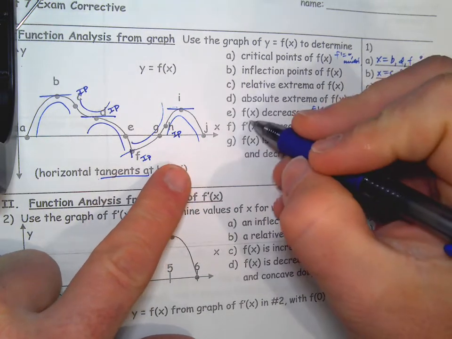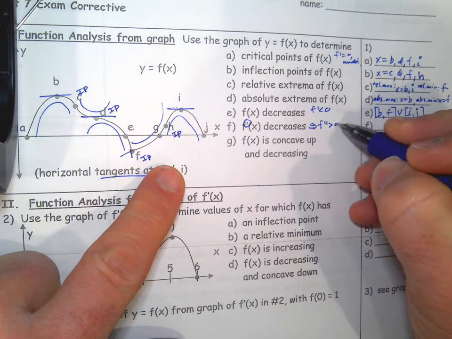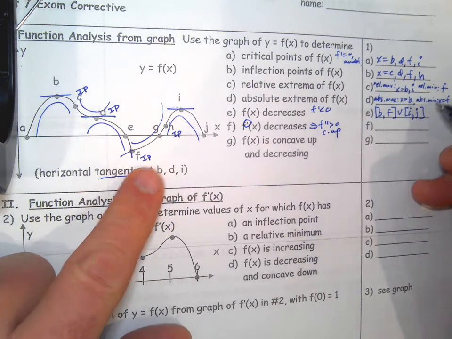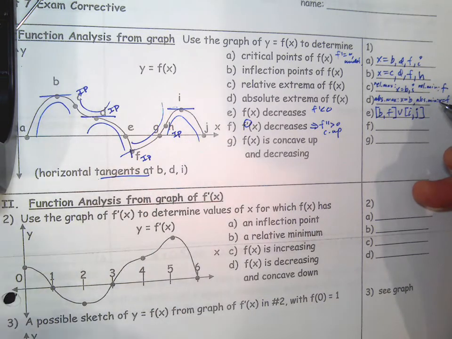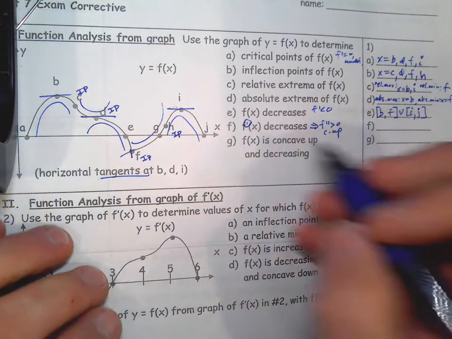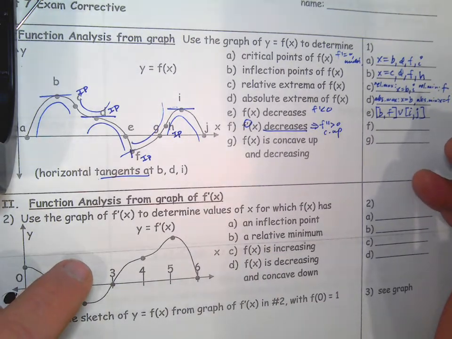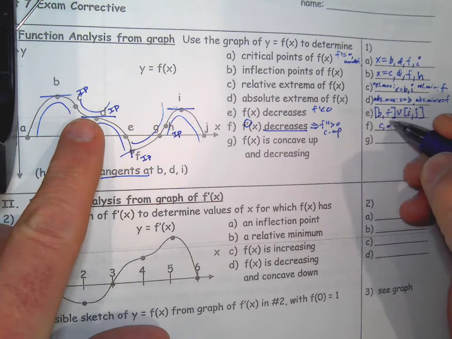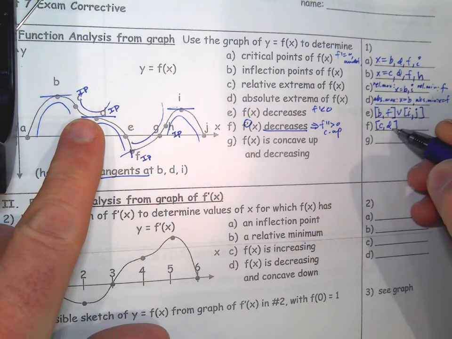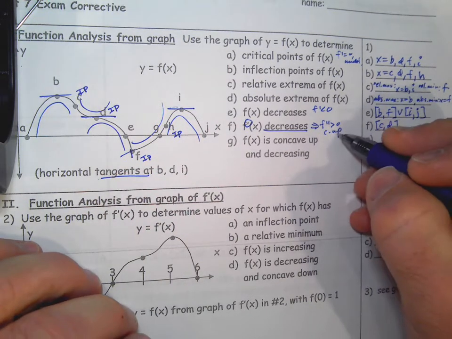Where f prime is increasing, so that's looking where f double prime is positive, where it's concave up. Now, usually we don't include the endpoints for concavity, but they didn't ask us for concavity. We're just associating with concavity. They ask us, where is something decreasing? So we should include the endpoints. So where's the concave up? We're going to say C to D, and we include the endpoints, brackets. Actually, sorry, concave down.